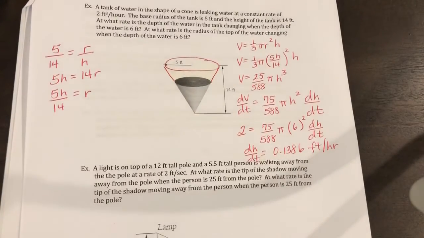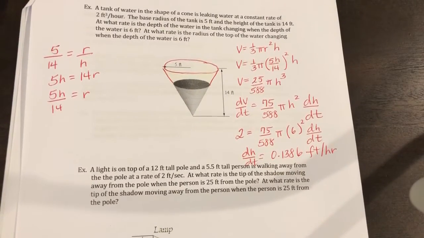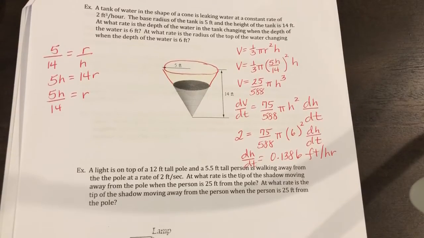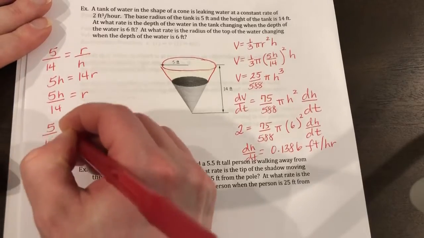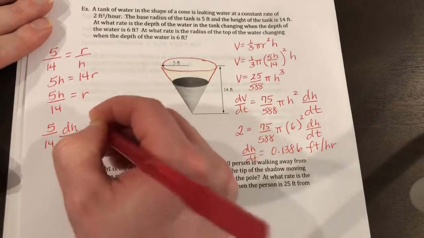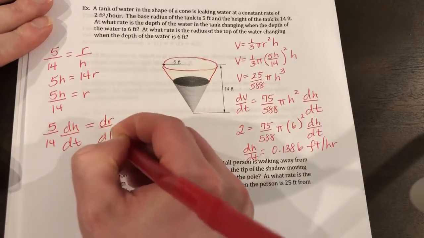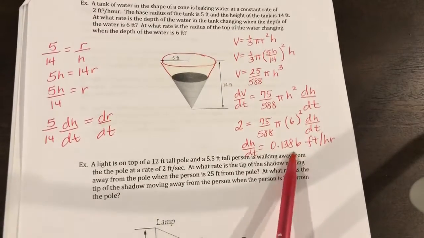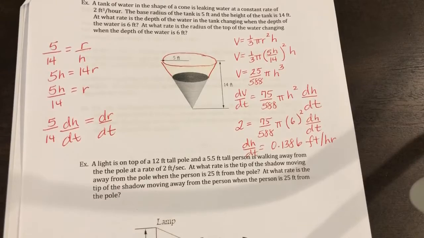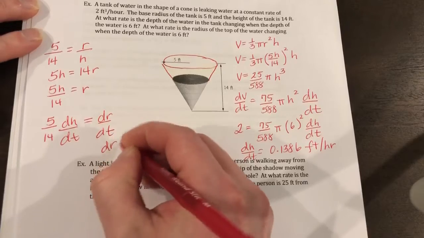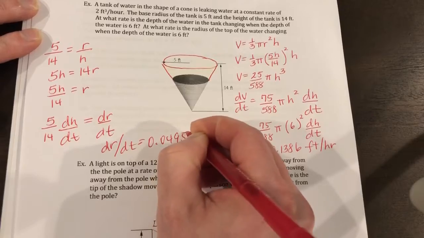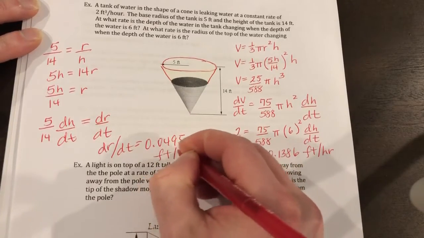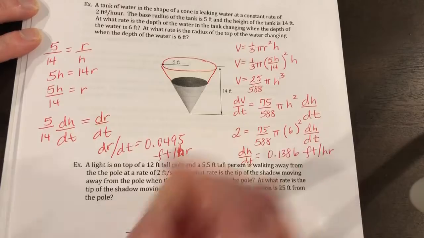Okay. Now, the second part of the question is, what is the rate at which the radius is changing? So what we're going to do is go over here and take our derivative to find dr/dt. Okay, and we're going to plug in this over here. And you get dr/dt is 0.0495 feet per hour.